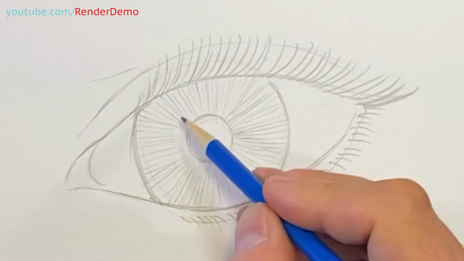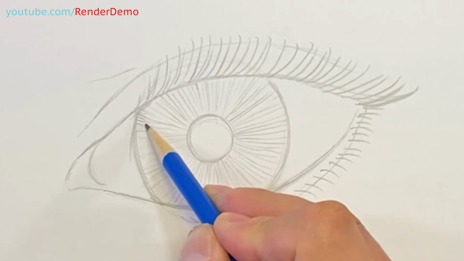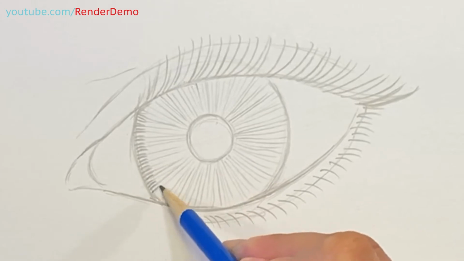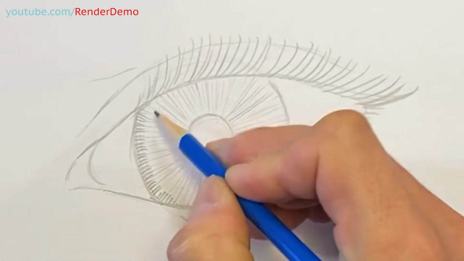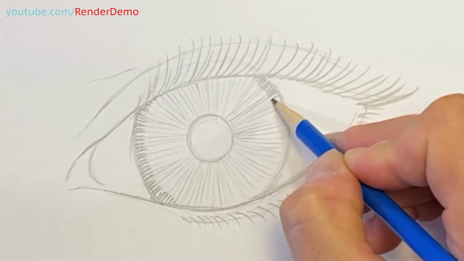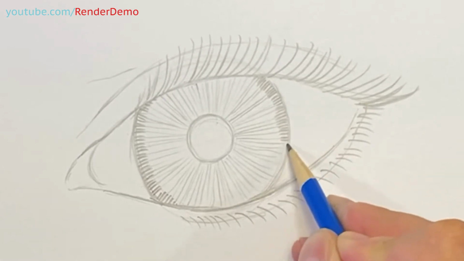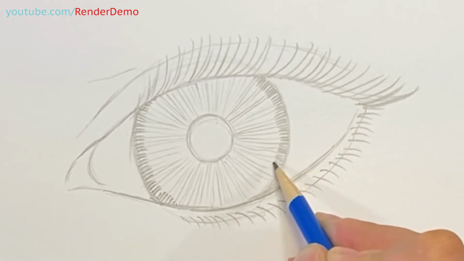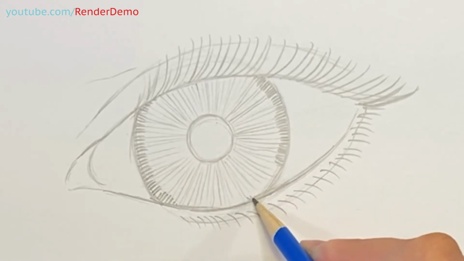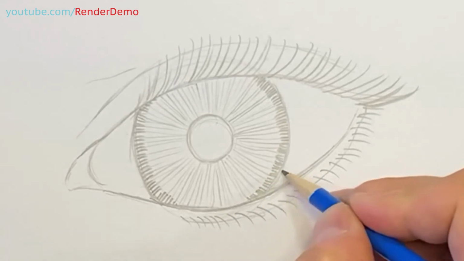So I'm going to start adding secondary, extra lines here around the edge of the eye, just to darken that edge. And all these lines, like I said, they're all pointing towards the center. As you go, they all point towards the middle, just like that.